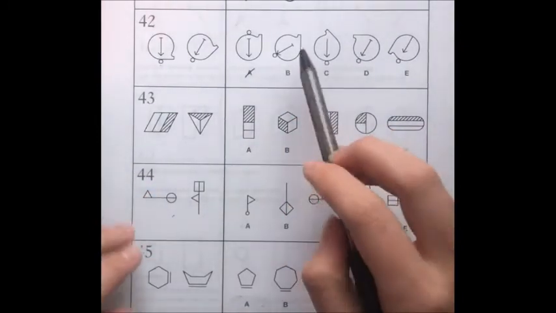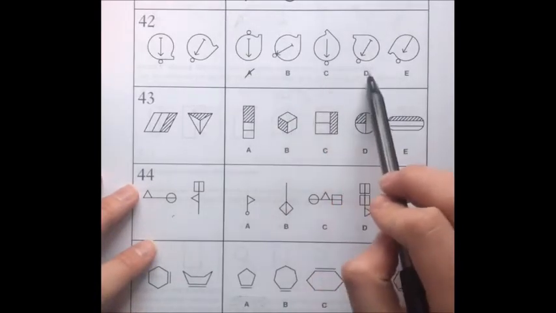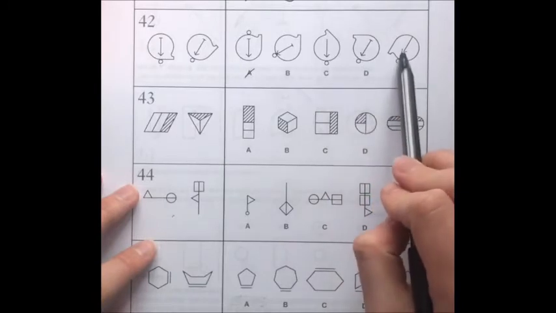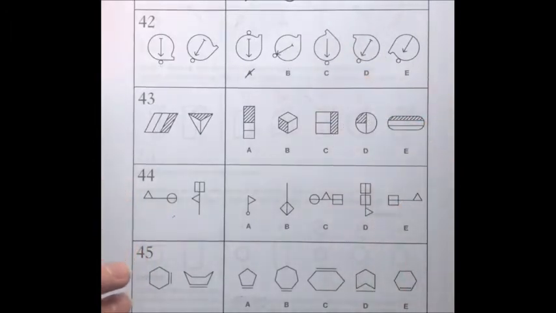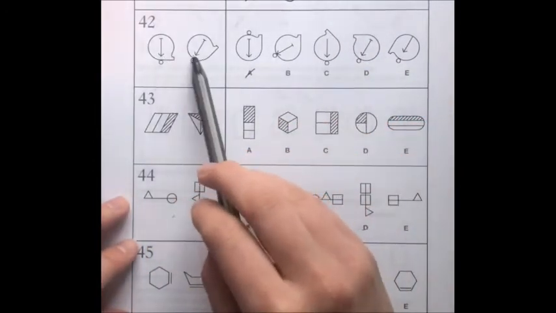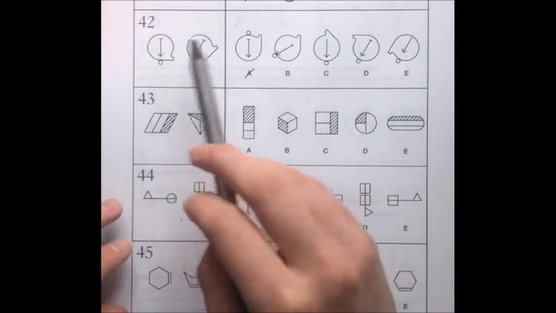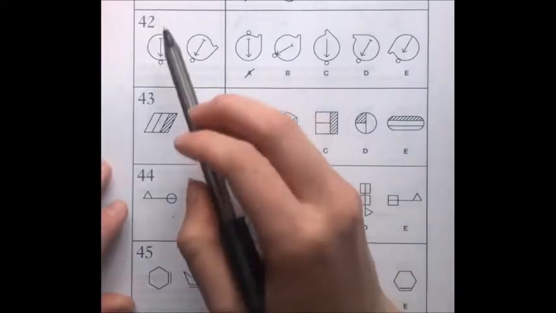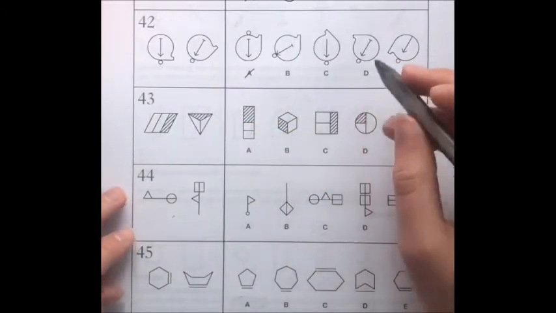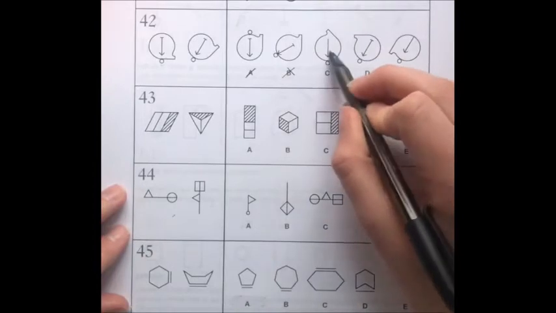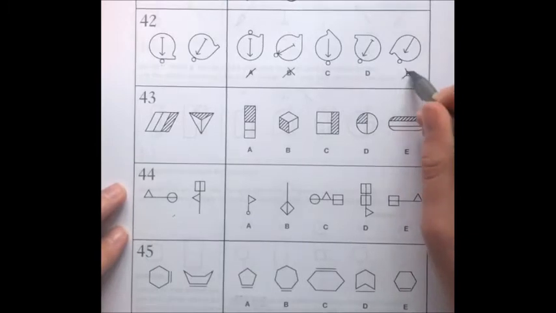Now, you can see here that the arrow actually touches the circle in B. It's a bit further away in C, further away in D, and extremely far away in E. Okay, so therefore, we'd expect to see the same distance as the arrowhead is away from the circle in these two original shapes. So therefore, it's just slightly away from the circle. So we'd expect to see the same here. So it's not touching, it's just slightly away, which is in C, just slightly away in D, and it's very far away in E, so we can get rid of E.